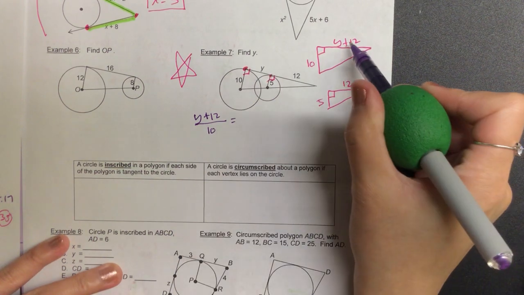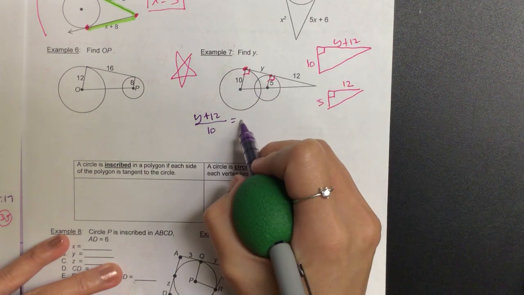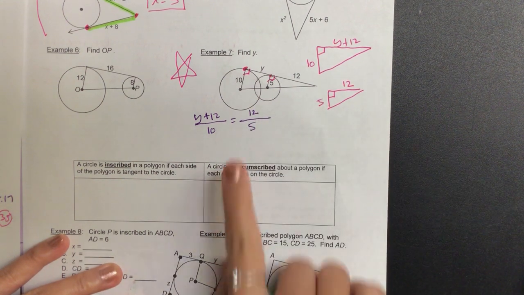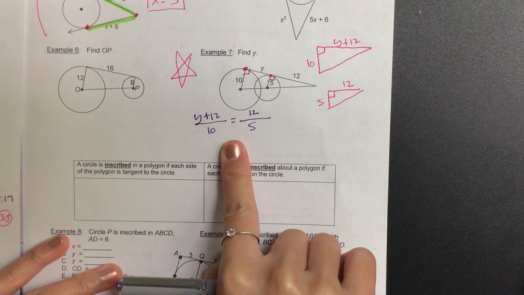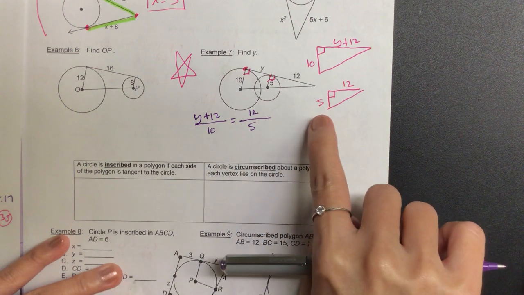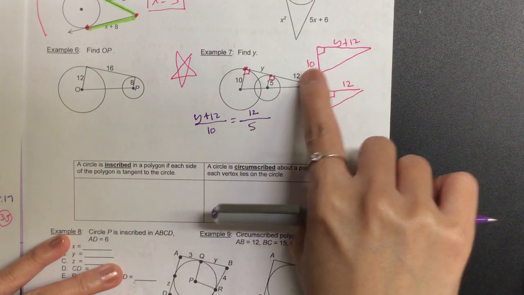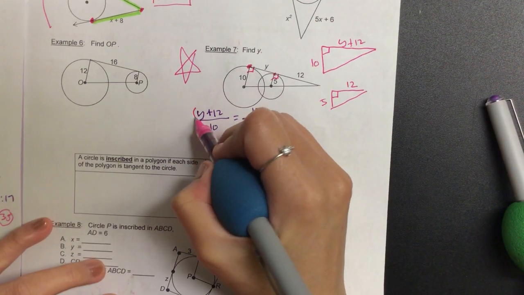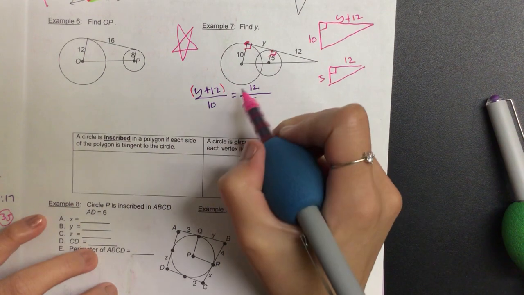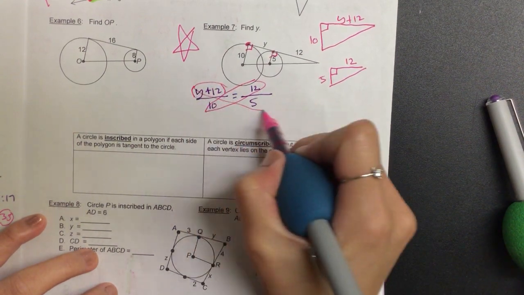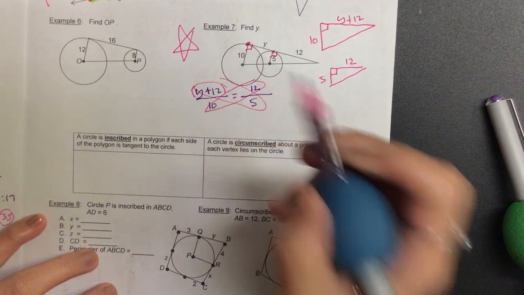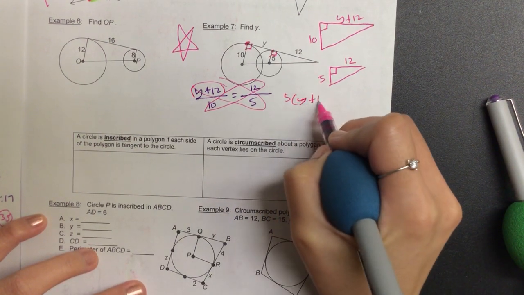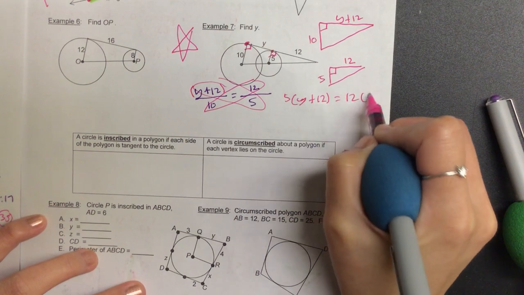So since I started with the y plus 12, I need what on the top? 12. And what on the bottom? 5. Does that mean that is the only way to write the proportion? No. Maybe I want to go from the short leg to the long leg is equal to the short leg to the long leg. It really doesn't matter. Now, let's put this in parentheses, because when I cross multiply, the 5 is going to distribute to the y and the 12. So I'm going to write that out on the side without actually computing at the moment, so we do not make silly mistakes.